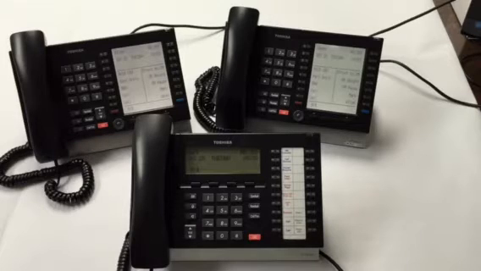We're going to continue our training series here on the Toshiba telephone system. We're going to cover three things: the caller ID button, the ring call pickup button, and the park key. I'm zoomed out on this particular video so you can actually see the three phones. It's going to make it a little bit easier.